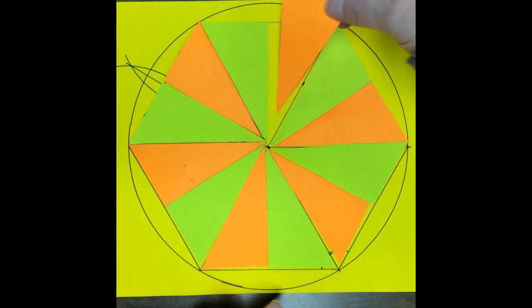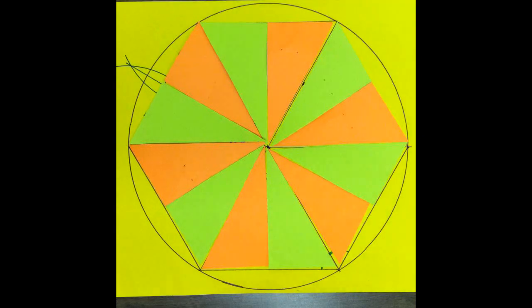So I have recreated this hexagon, but I've cut out all the right triangles. Now remember, all of these right triangles, there's 12 of them, because remember there were 6 triangles and I cut them in half, so now I've got 12. I've got 12 congruent right triangles.